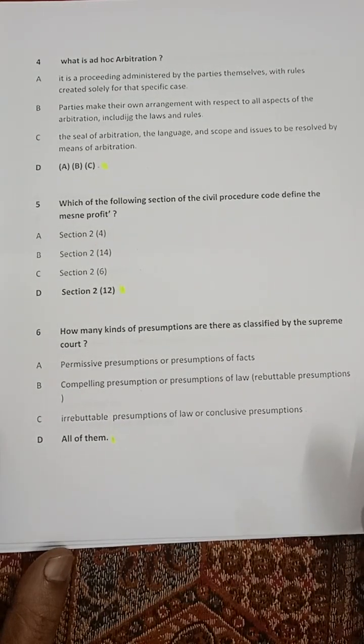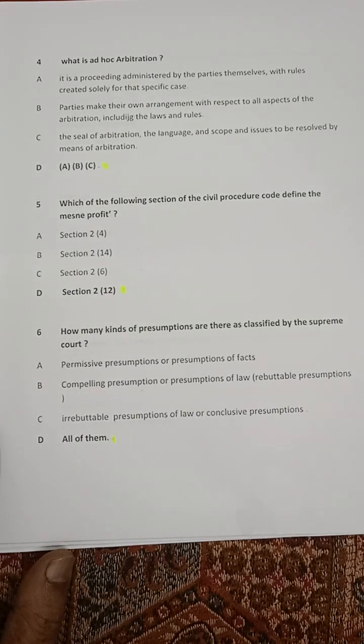because presumption has three kinds: presumption of fact, presumption of law, or mixed presumption. So A, B, C are all correct. So option D is a correct answer.